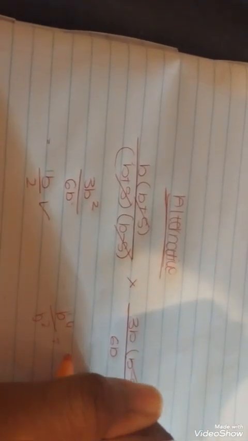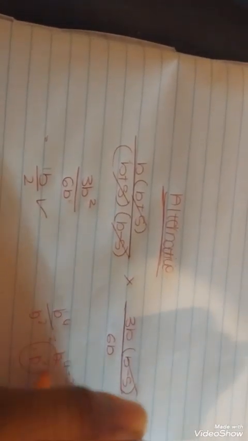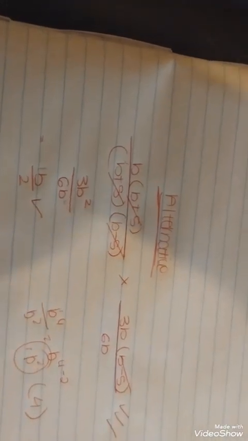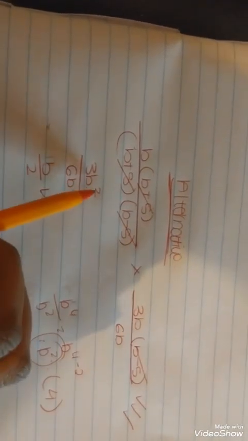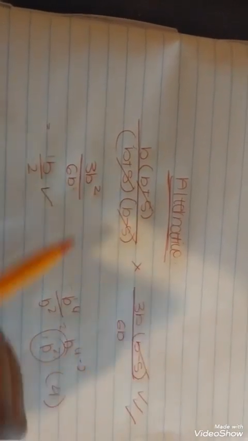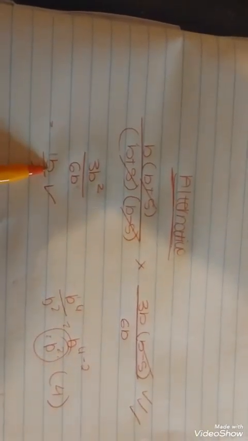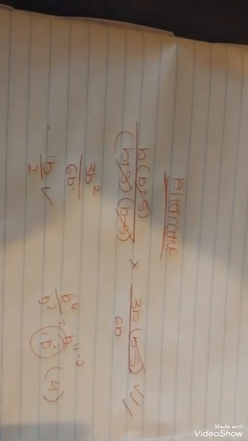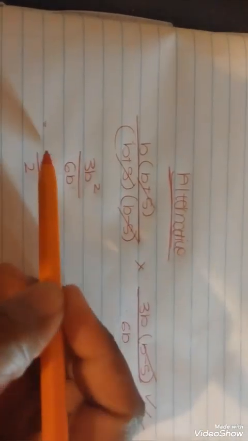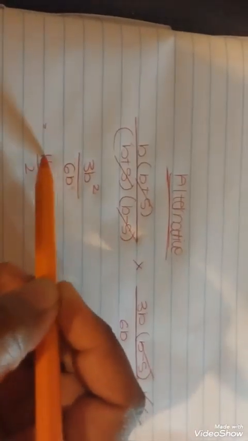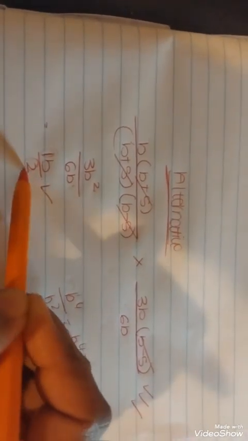Now you know that exponent rule where, let's say for example, b to the power of 4 over b to the power of 2, right? It's going to be b to the power of 4 minus 2, which is what? b squared, right? Now that exponent rule applies over here. Now you can see b to the power of 2 over b to the power of an invisible 1. So b to the power of 2 minus 1 is of course 1. That's why there's a b here. And over 2 is because 3 divided by 6 is a half. And the invisible 1 of the half is over here, and 2 is of course over there.